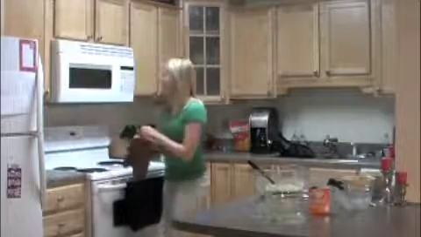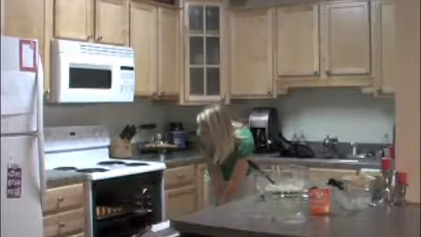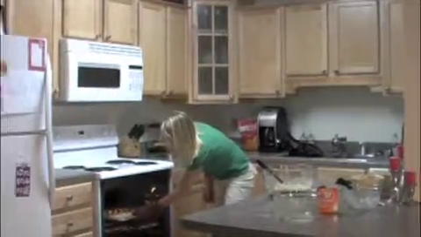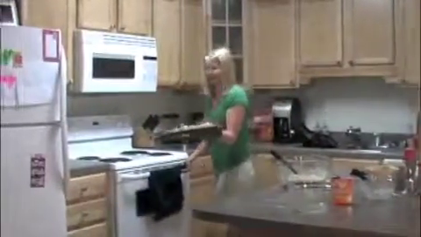So, let's get ready to pull them out. Ooh, those look good. Lightly golden on top. Alright. So we'll let them cool, and then we'll move them to the rack.